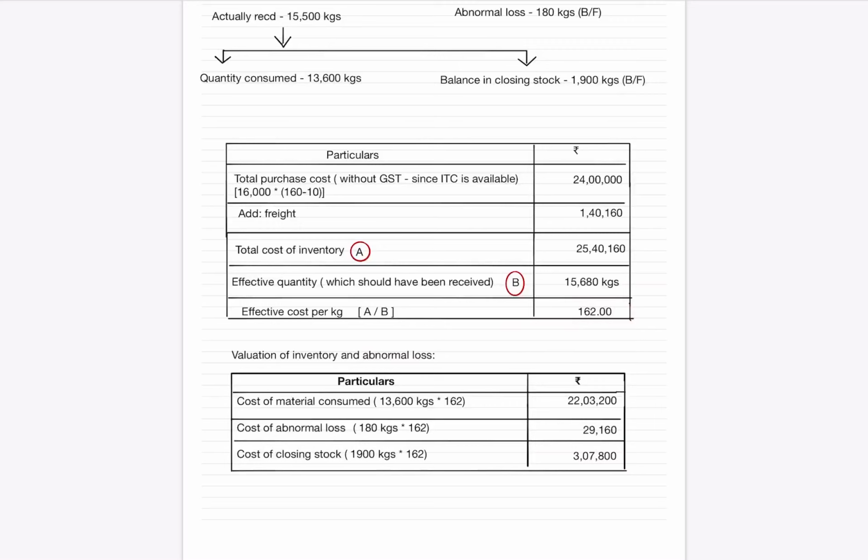So the valuation of inventory and abnormal loss is as follows. The cost of material consumed 13,600 into 162, which comes to 22,03,200, and the cost of abnormal loss is 180 into 162, which comes to 29,160, and the cost of closing stock is 1,900 into 162, which comes to 3,07,800.